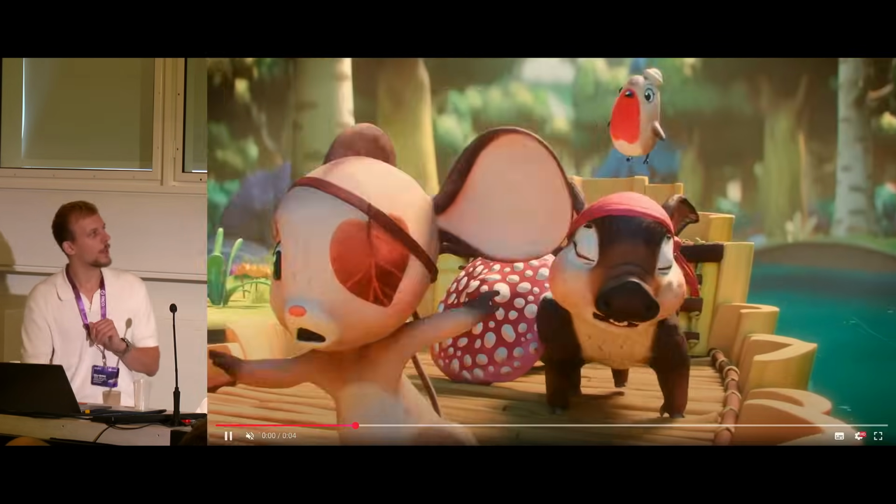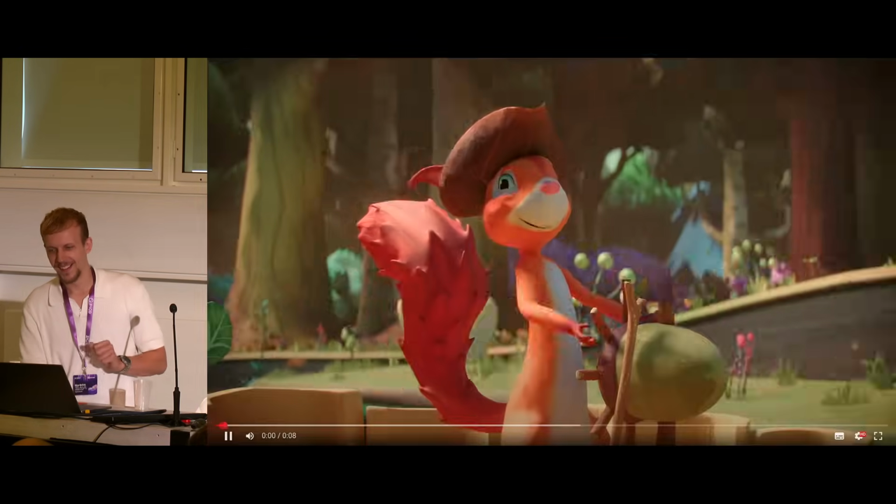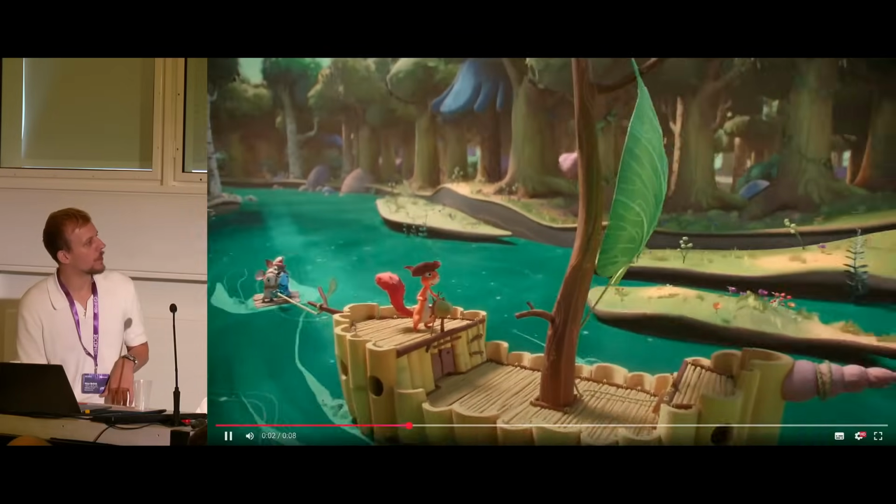Next up, we have a bamboo that fully interacts with your water. And bamboo is the name of the boat, by the way. I'm not sure if I've said that before already. So that is the driving force behind all water.